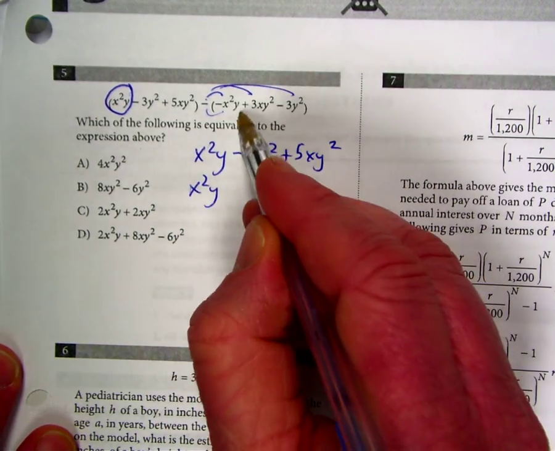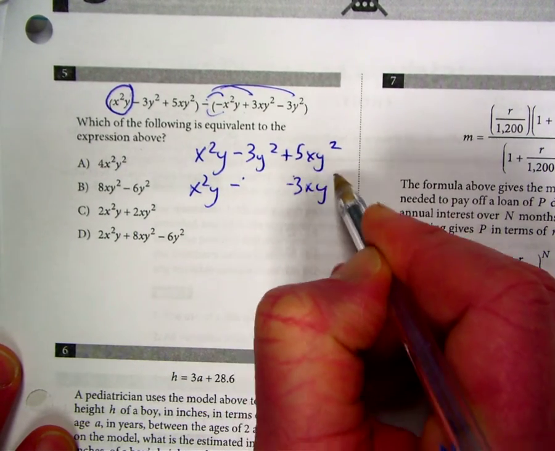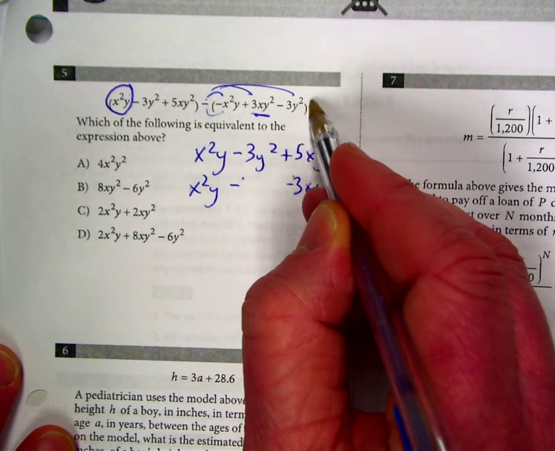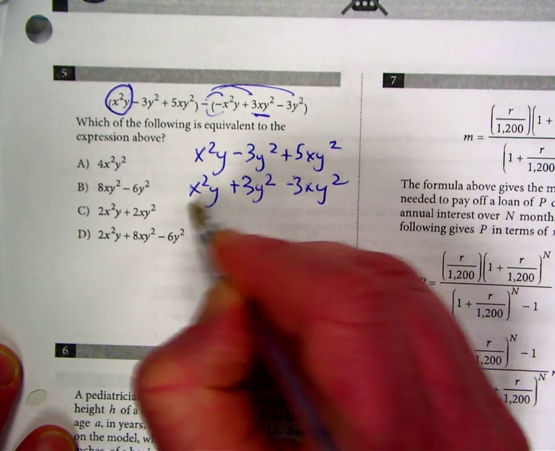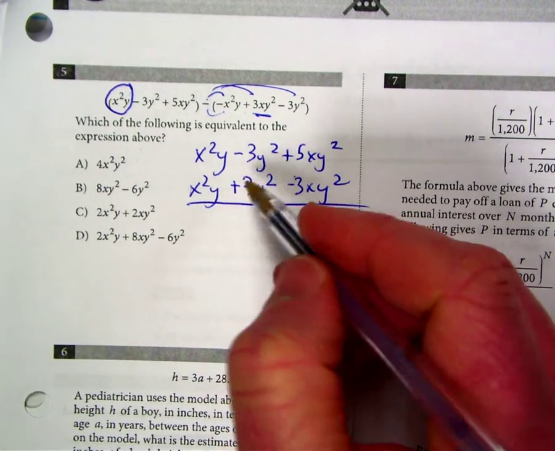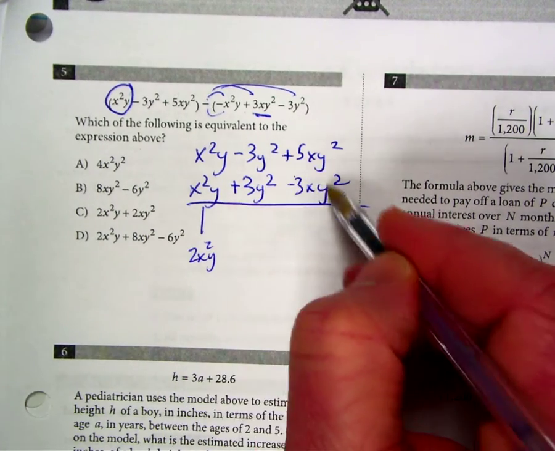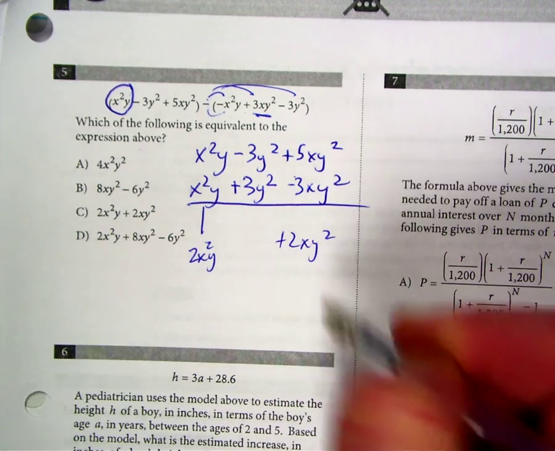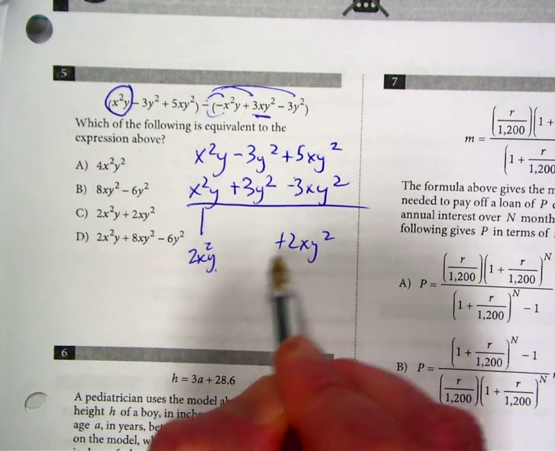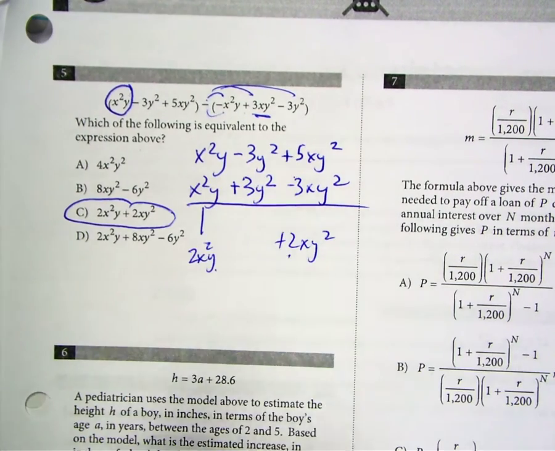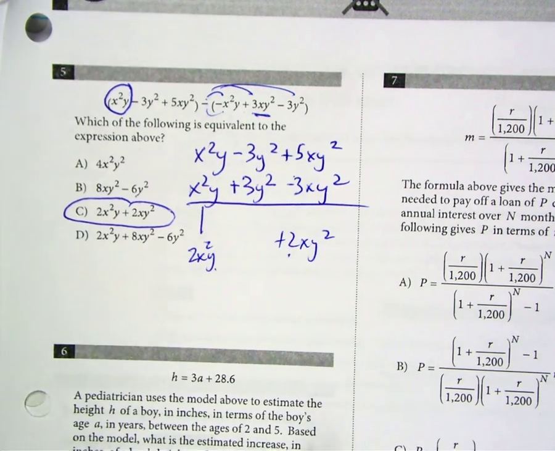This is the opposite of 3xy squared. I'm going to line it up right here. That's this term. And then this is the opposite of negative 3y squared, which would be plus 3y squared. And then you can just add them up. Line up your like terms. Boom. 2x squared y. That's 0. 2xy squared. Hopefully that's one of your choices. If it isn't, you find a different one. There it is. Boom. Again, they're going to have the mistake choice that appears if you don't distribute your negative.